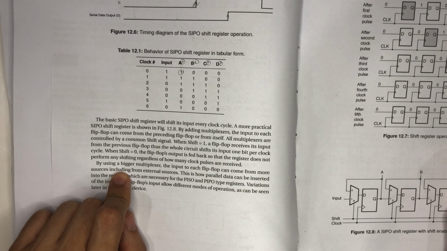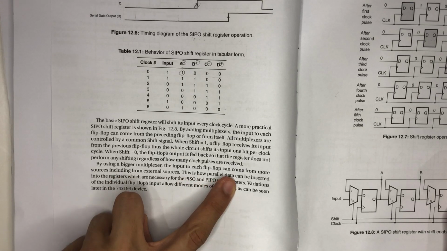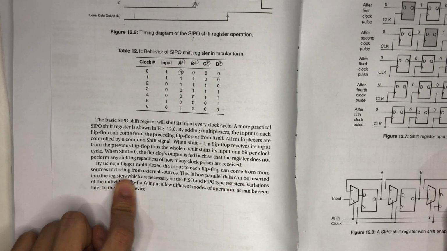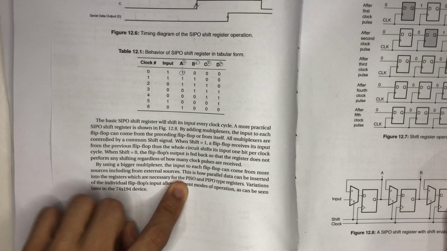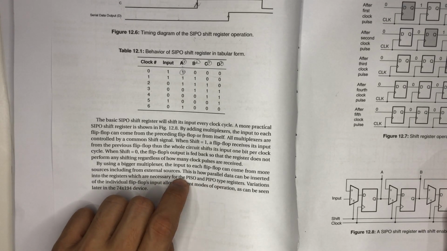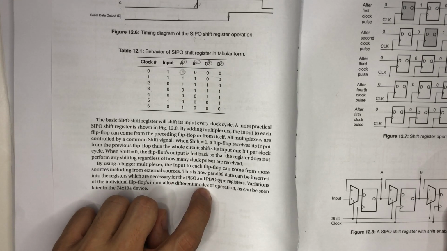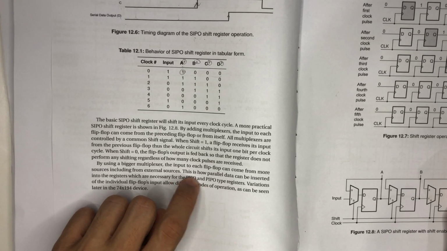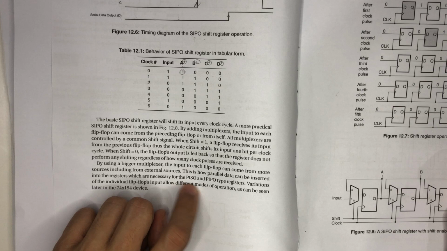You see, parallel in is for both conditions, but the output can be serial or parallel. This one is especially for parallel in, if you want to have more parallel data input.